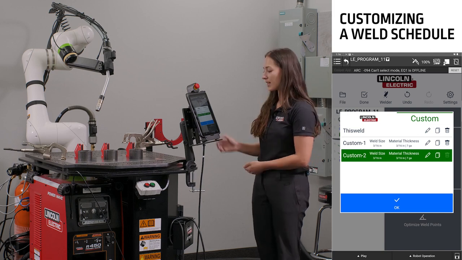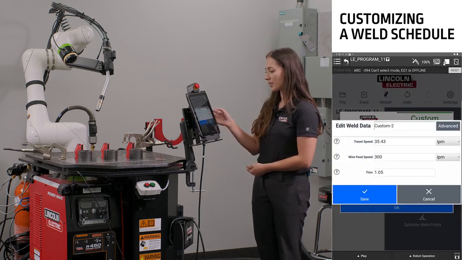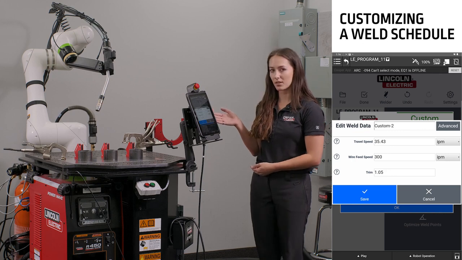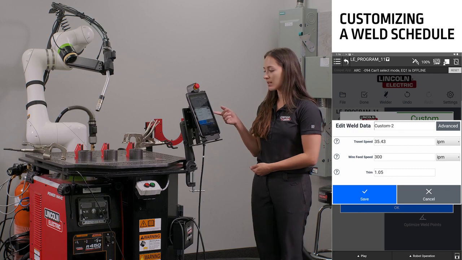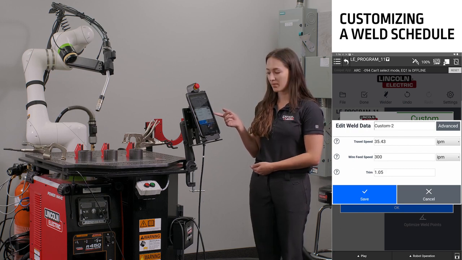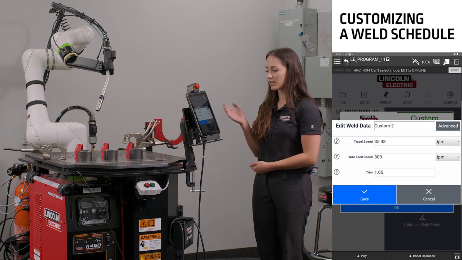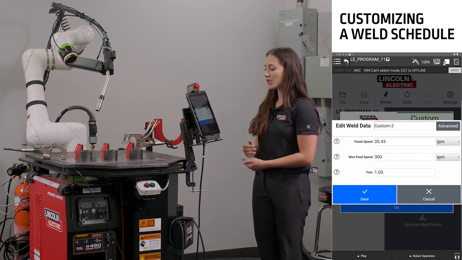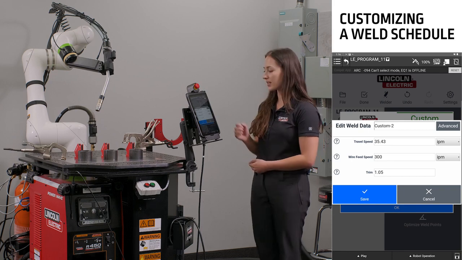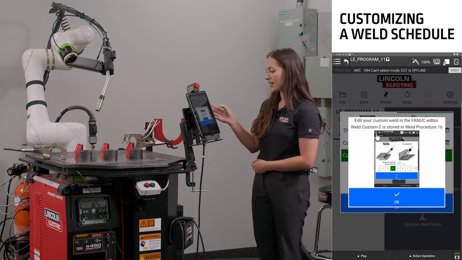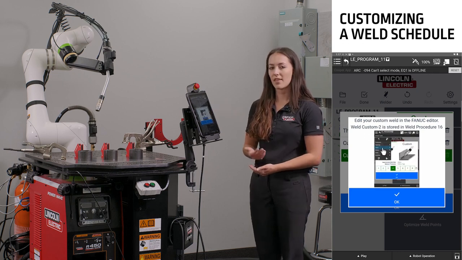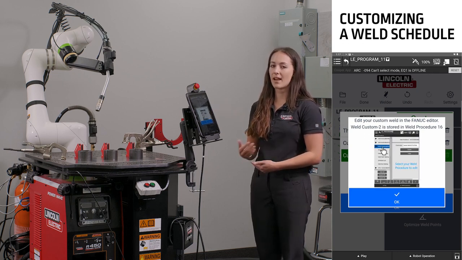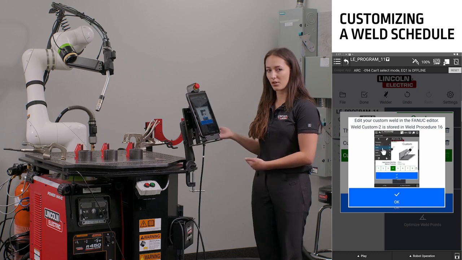To edit these settings, you can click the edit icon, which will present you a couple options that you can update. The first option is travel speed, second, wire feed speed, and third is trim value. Any of these options you can update. If you wish to update any additional settings, you can select Advanced, and it will direct you to the Weld Procedure menu and the FANUC timeline to update any further settings beyond the 3 given.